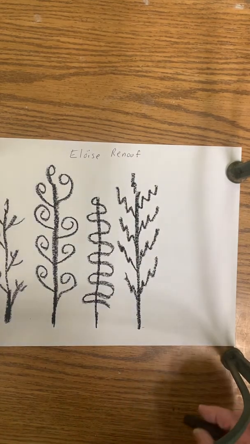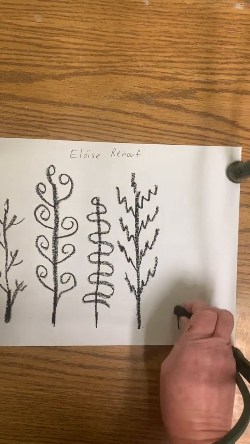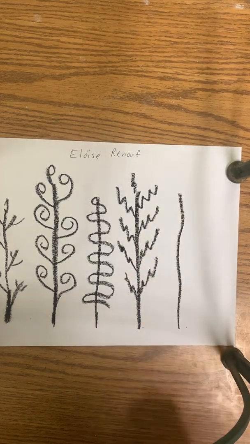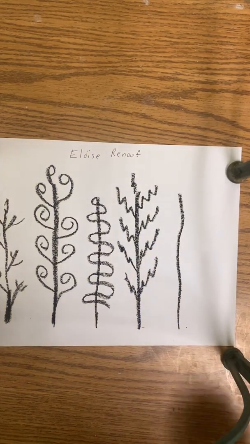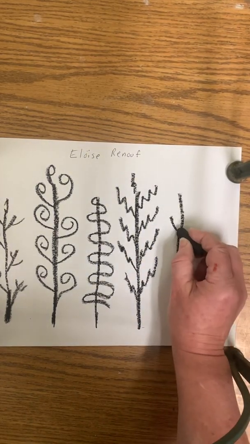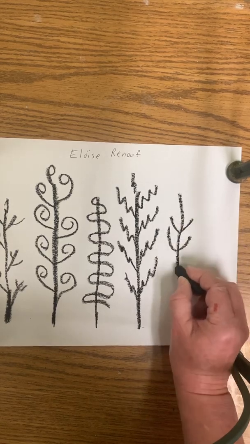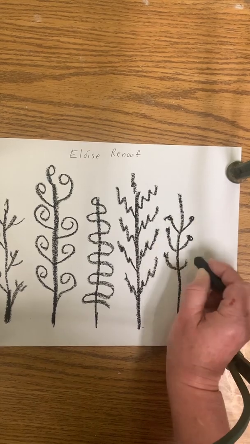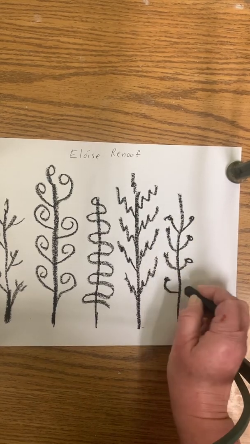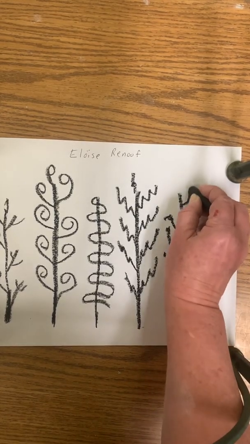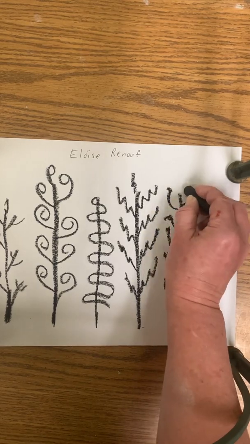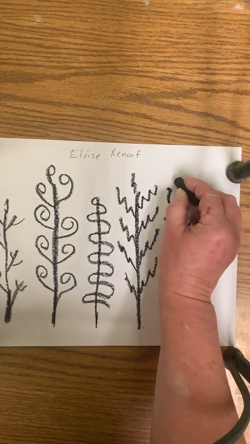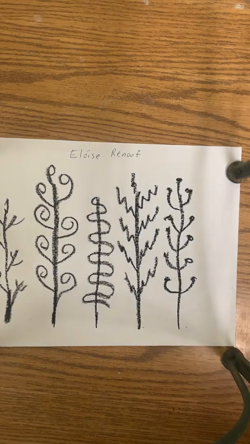And then, let's do a different wavy one here. Let's kind of do the V, but curve it a little bit more, and then on the ends of it, maybe put some circles. Whatever kind of tree branches you want to come up with. Try not to have them all the same size.